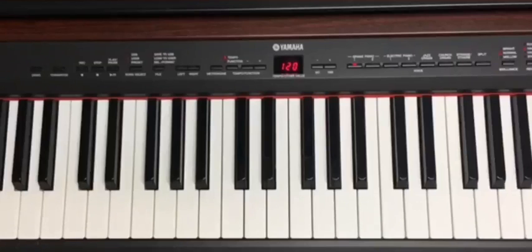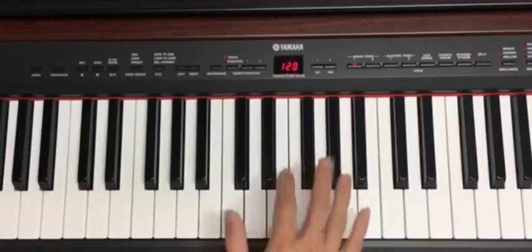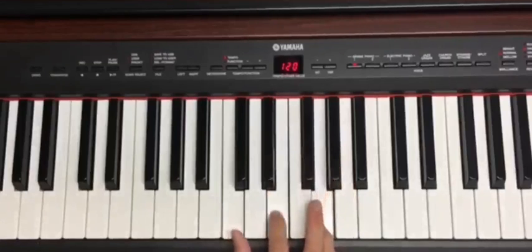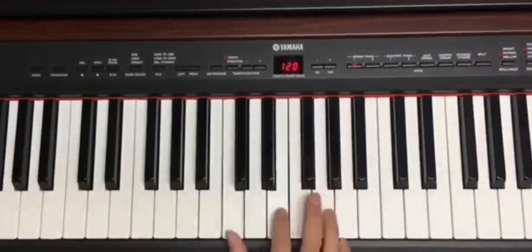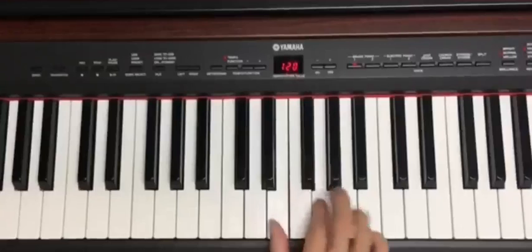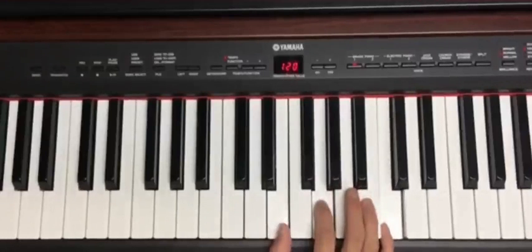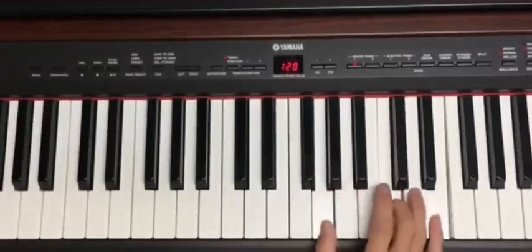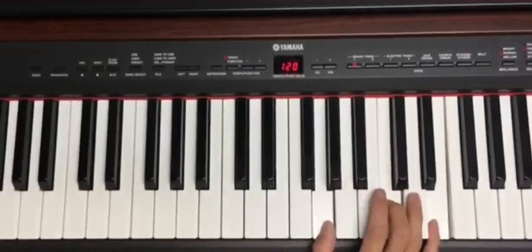The next thing you need to understand are what we call inversions. So you can take a chord like a C major chord, and you can reorder it. So the notes here are C, E, and G. But what if you took away the C here and you put it up here? Now I have a different inversion, right? And we take away the E here, and we put it up there. Now we have another inversion.